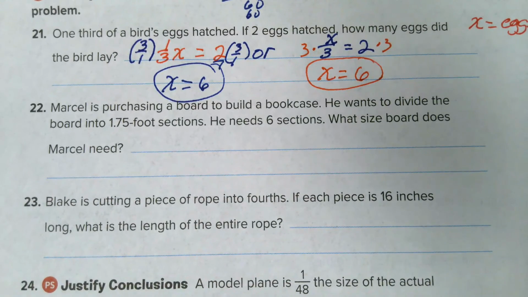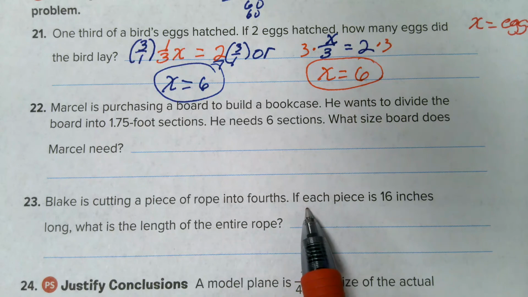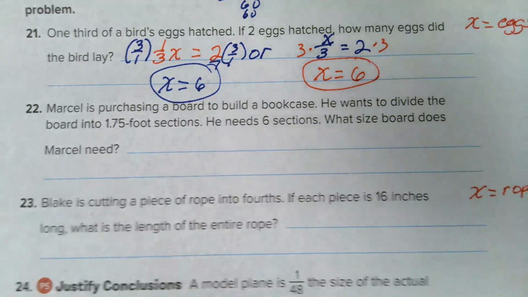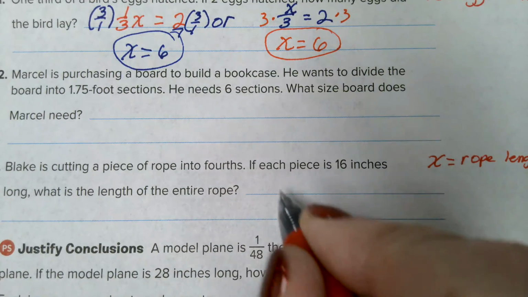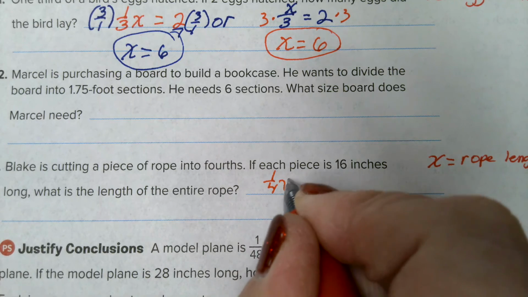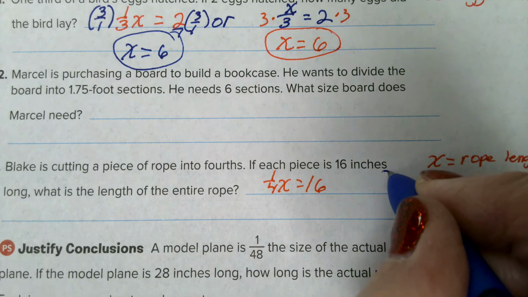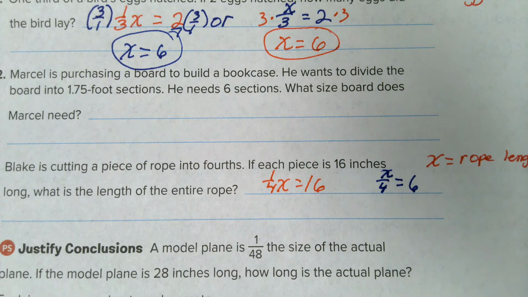In question 23, Blake is cutting a piece of rope into fourths. If each piece is 16 inches long, what is the length of the entire rope? X equals rope length. Okay, x equals the rope length. Now, this is another one into fourths. I could say 1/4 times x equals 16, or since they want a division equation, x divided by 4 equals 16. Both of these will give you the same answer.